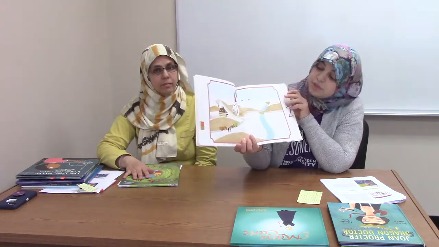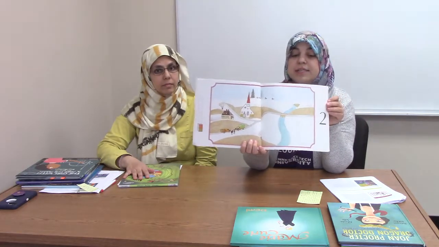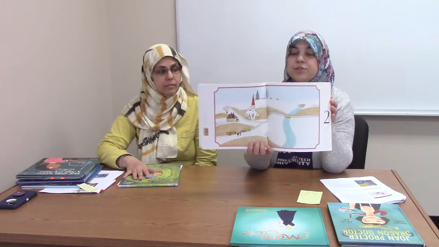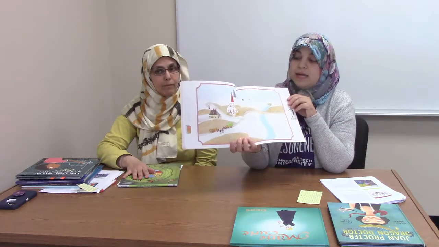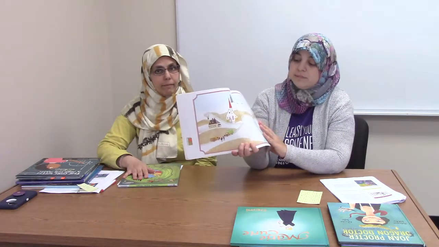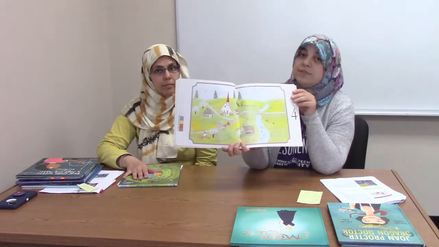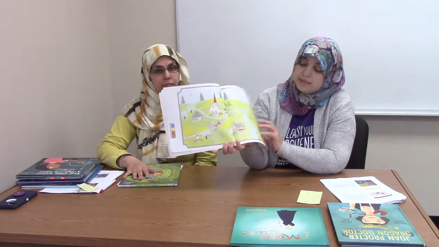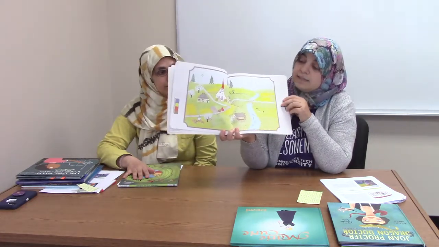As the pictures grow, the seasons also change. This book goes up to number 12, and it shows how the people are working in different pictures with different seasons. As math, we can talk about how many objects are in each picture.